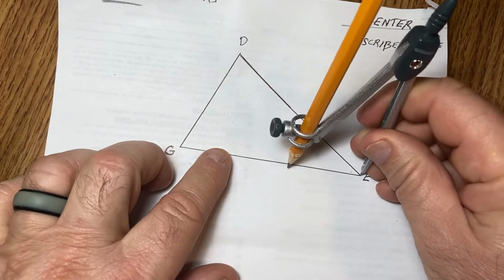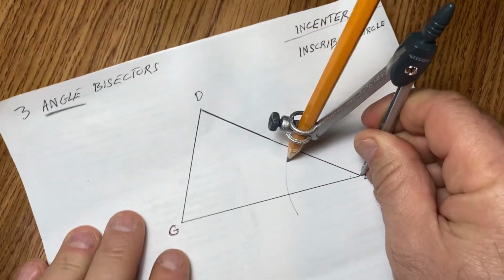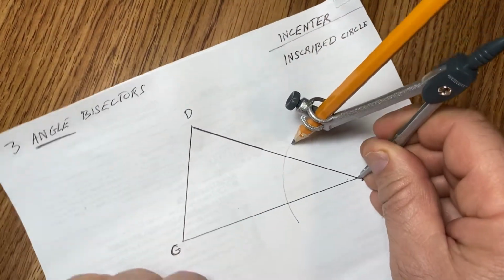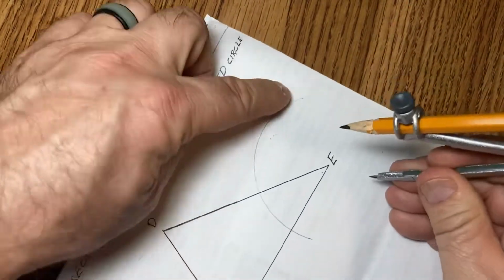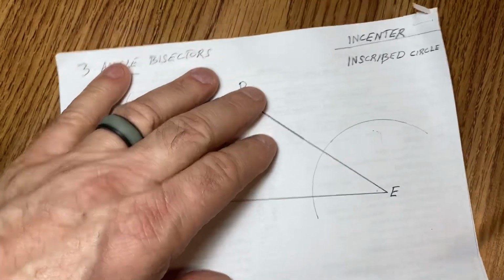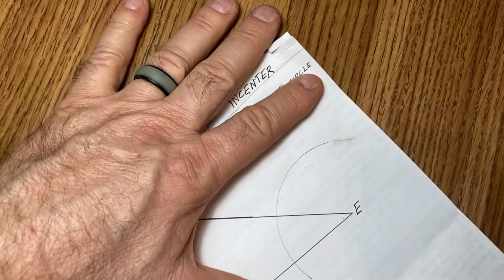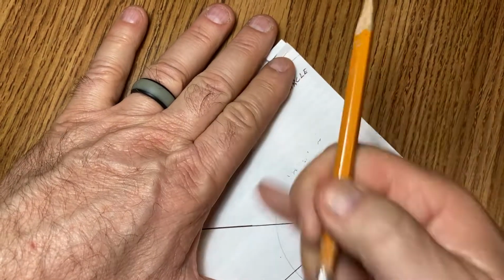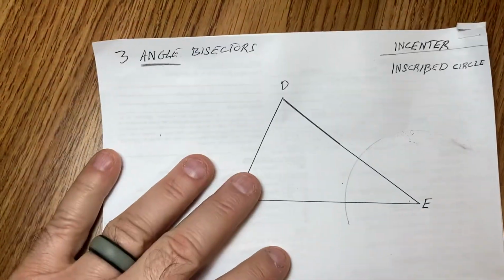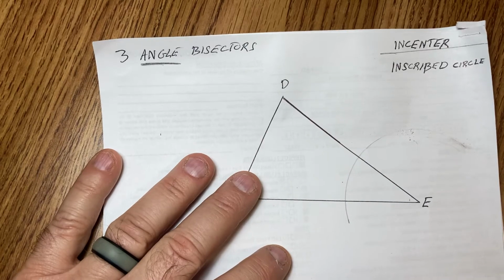So make a swinging arc. This arc should intersect these two sides of the triangle. That's it. Now I could do all this, but I don't need to. I only need those two points.